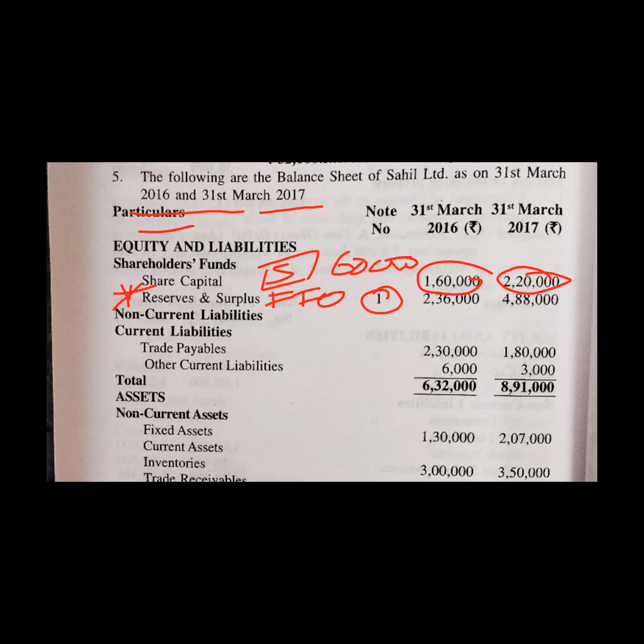Where will it go? It will go to funds from operation. We need to take it into funds from operation. Next, we have trade payables and other current liabilities. These are current liabilities, so they come under the changes in working capital statement.